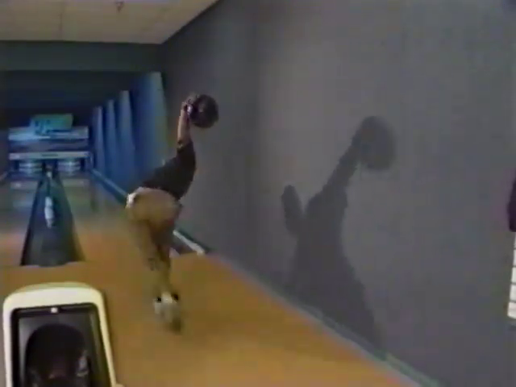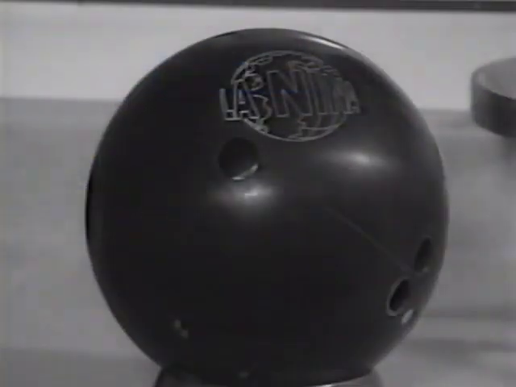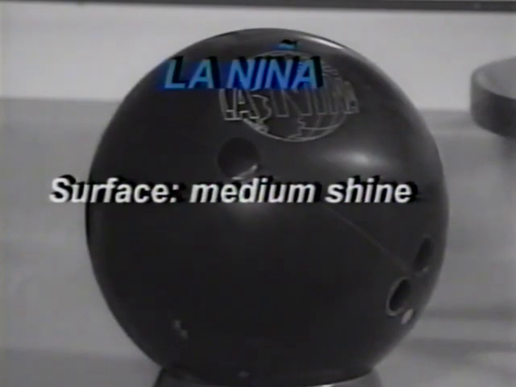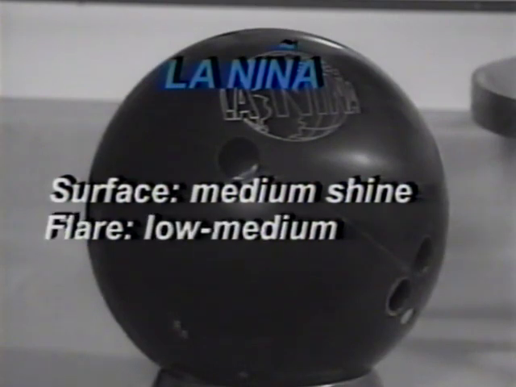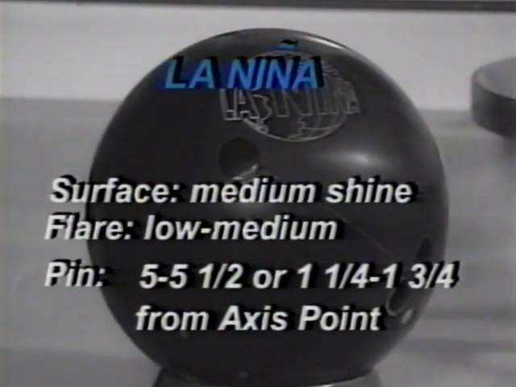Well, William, his ball speed tells us to select a La Nina with the medium to medium shine surface. He is considered a cranker, so for this condition, we will select a low to medium amount of track flare, let's say 2 inches. This can be obtained with a pin either 5 to 5.5 inches from his axis, or 1 1/4 to 1 3/4 from his axis point.